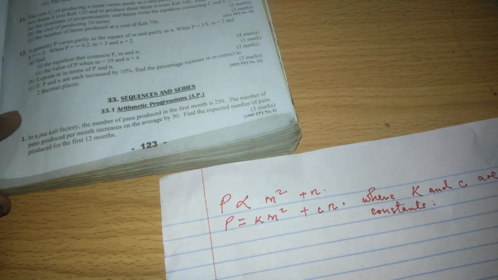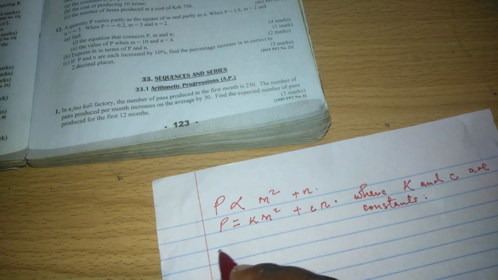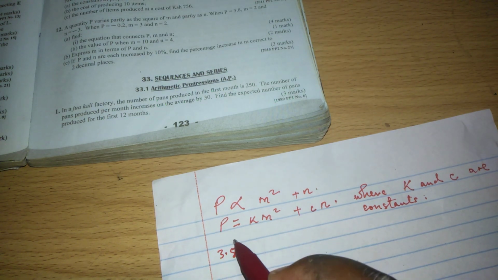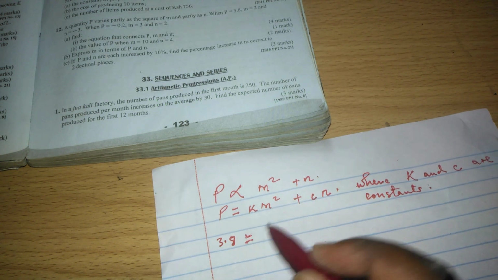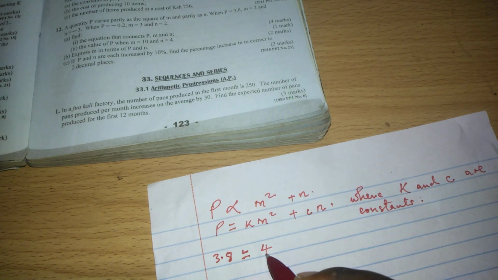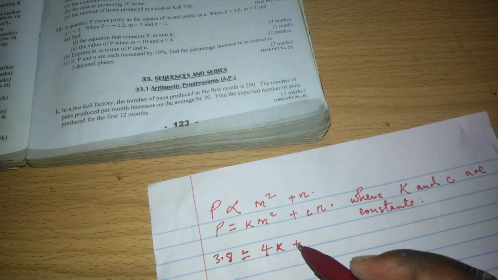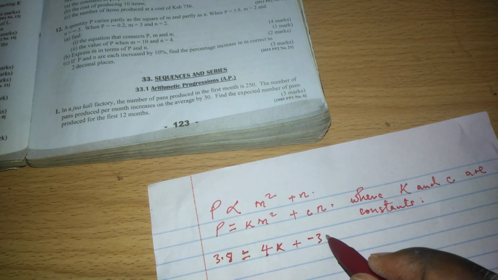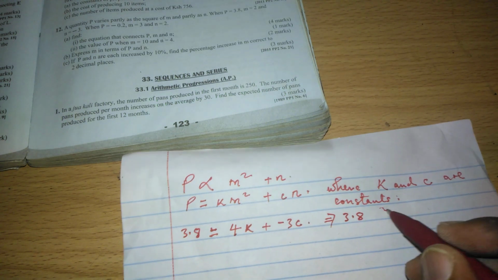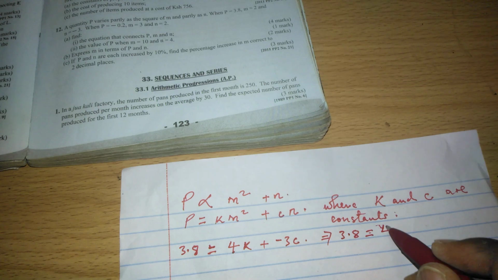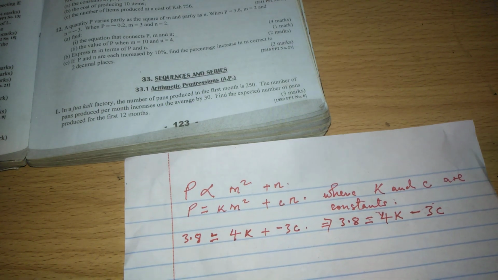We are told further that when P is 3.8, so we substitute where we have P, we put 3.8. Then we are told that M equals 2. So M squared, which will be 4 times K, and C equals -3. So -3 times C, which means this equation will be 3.8 equals 4K, because we squared 2, minus 3C. That one can be called equation 1.